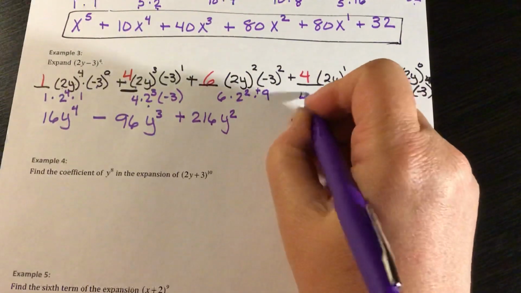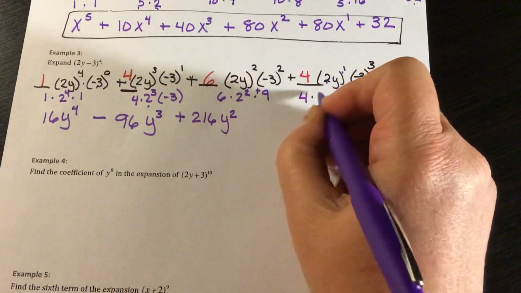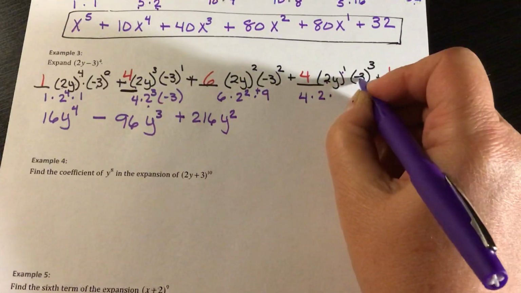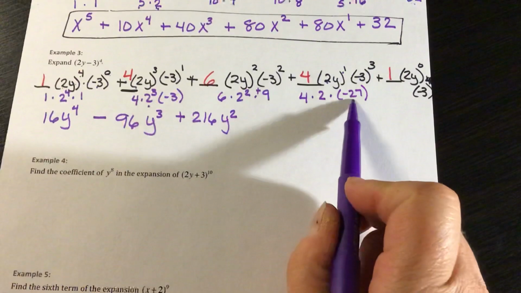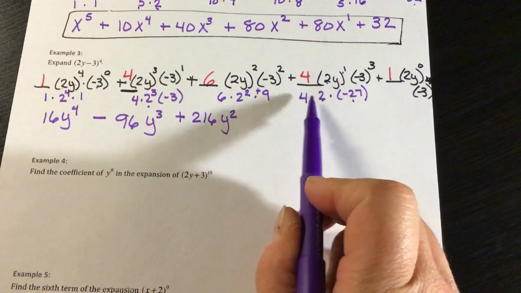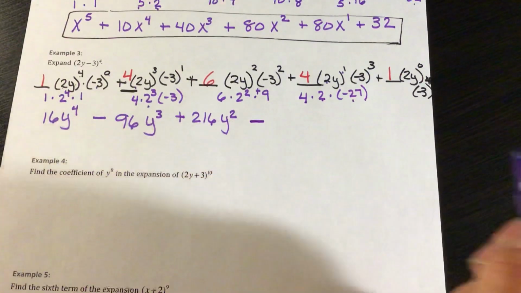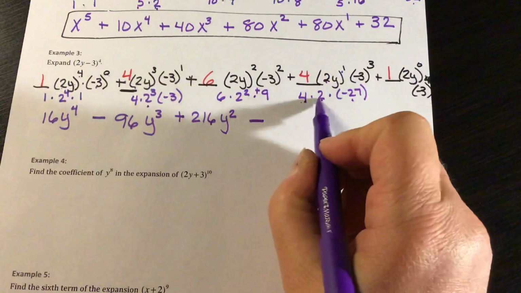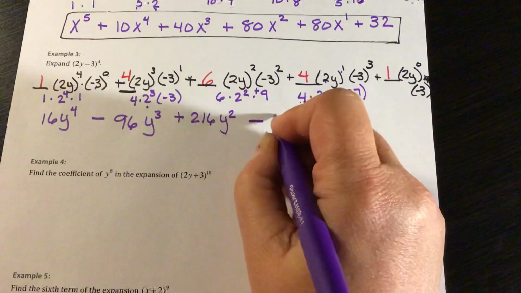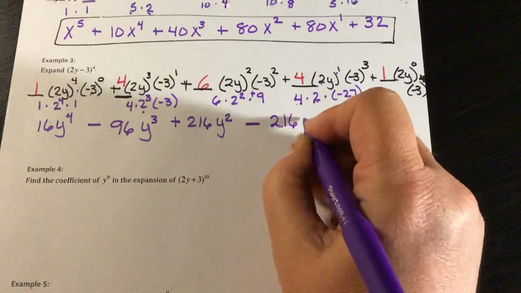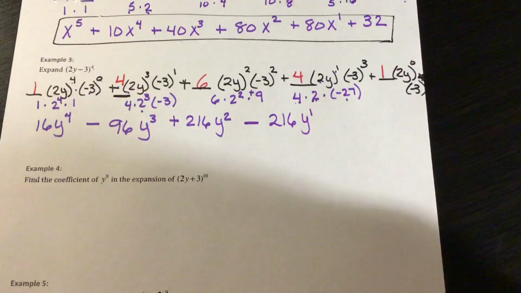Next part, I have 4 times 2 to the first times negative 27. So negative times a positive, this is going to be a minus. 4 times 2 is 8, times 27 is also 216, and this is y to the first.